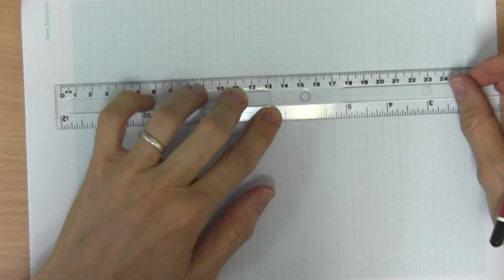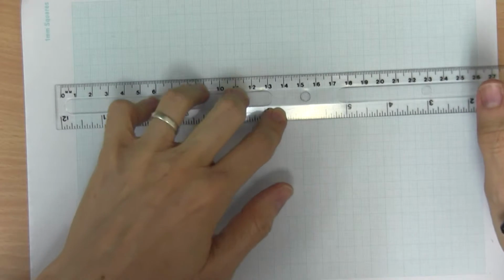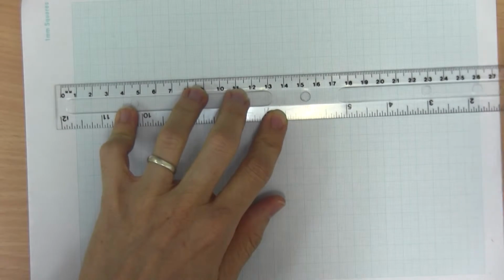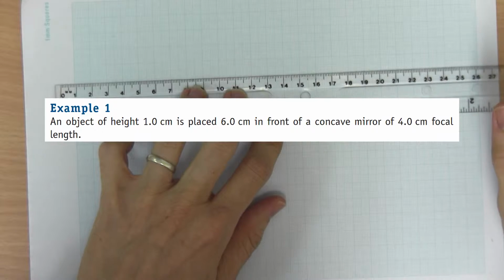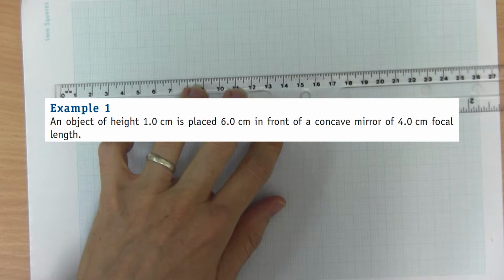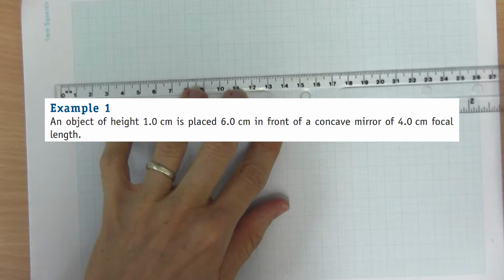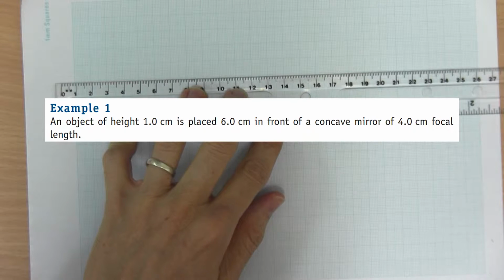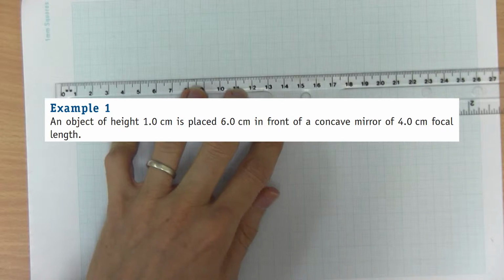Using a ray diagram to locate and describe an image that's formed by a lens. Now what I'm actually going to do, because the chapter in the text doesn't have a good example to use, I'm going to use the same example as it has in chapter 17 of the text for concave and convex mirrors. So I'm going to do it for a convex and a concave lens.